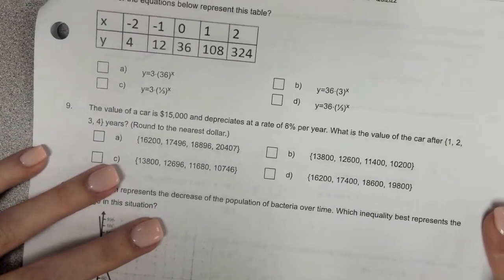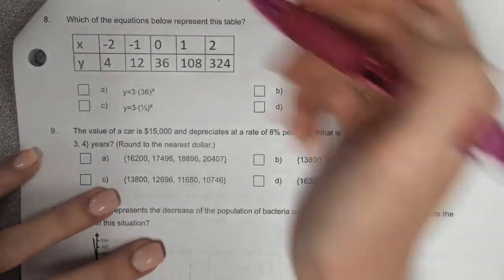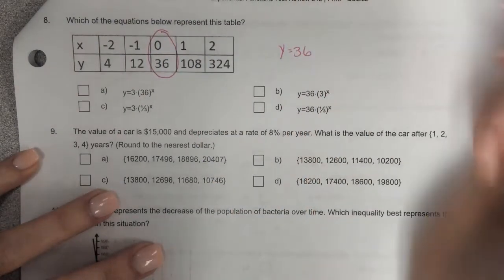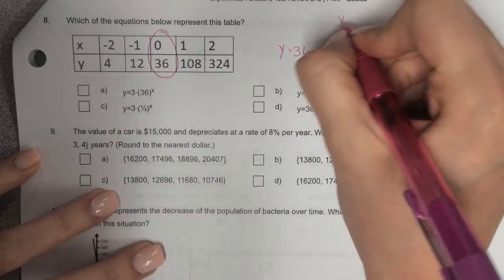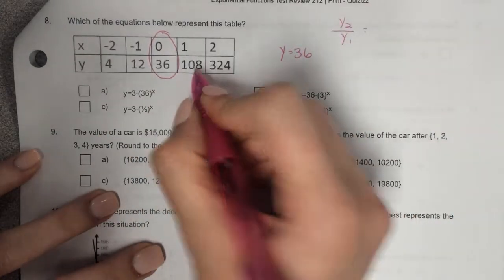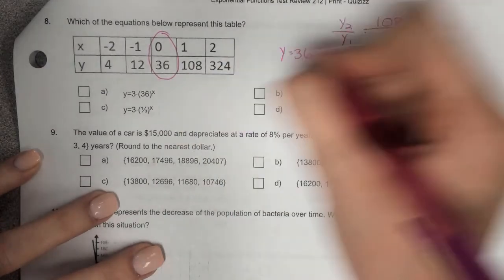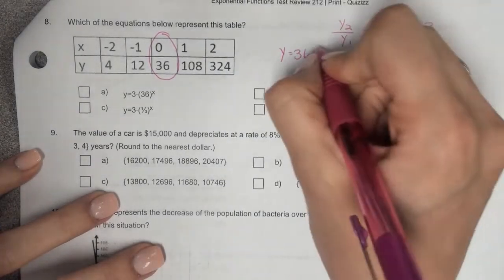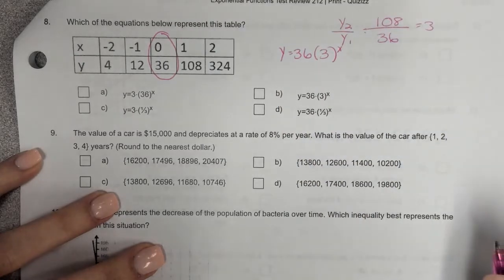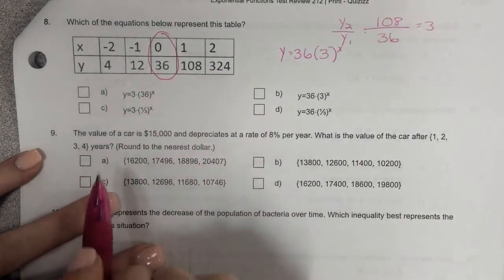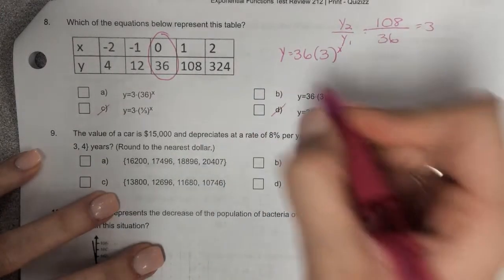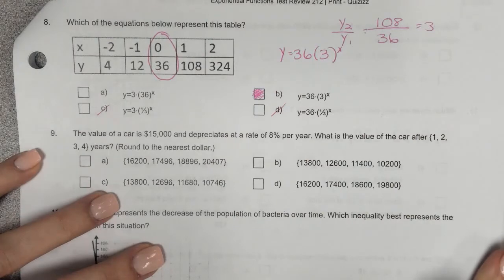Which of the equations best represents the table? So we need our initial value, where it's starting when the x is 0. So y equals 36. And then how is it changing each time? So y2 divided by y1. So we can take 108 divided by 36, which is 3. So times 3 to the x. You also know that this is growth, so your rate has to be greater than 1. So it couldn't be C and it couldn't be D, and your answer is B.